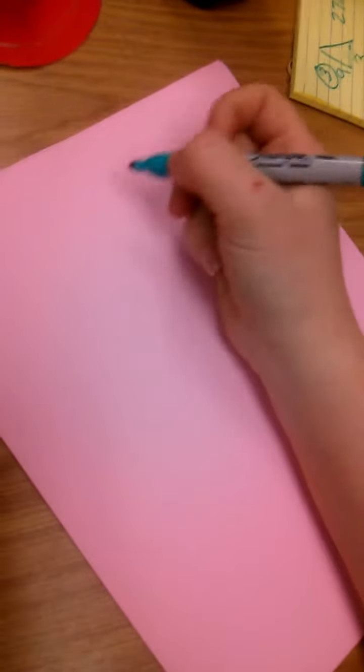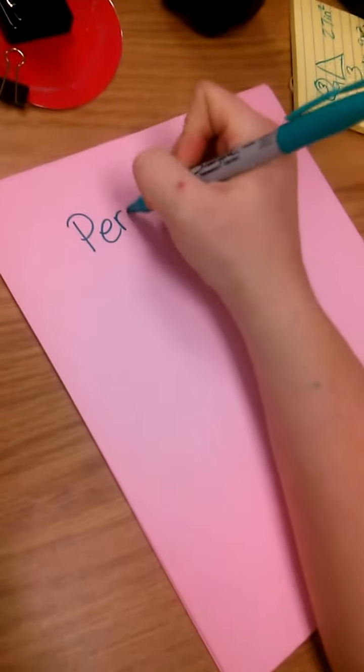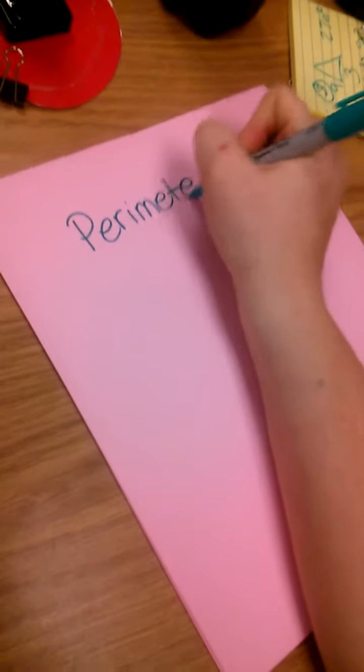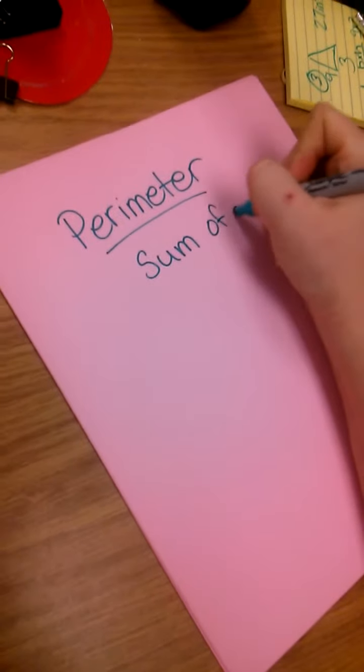In class, we have been studying area, perimeter, and volume, and I'm just going to quickly re-explain how you find these. So, when we find perimeter, we want to remember that perimeter is the sum of all sides.